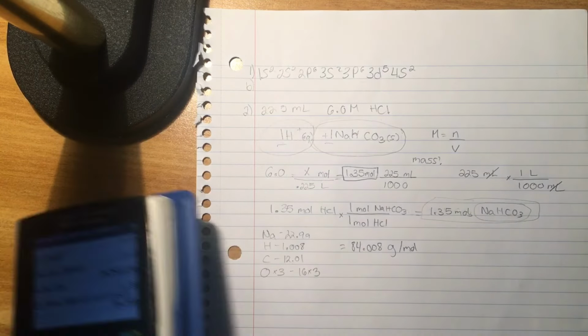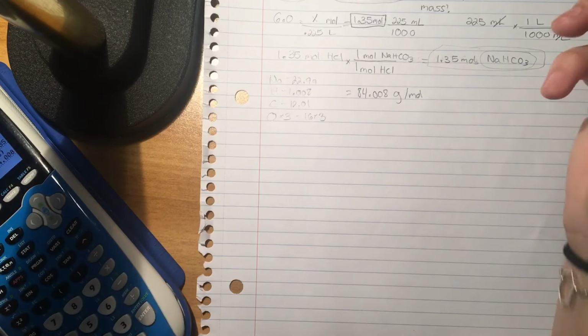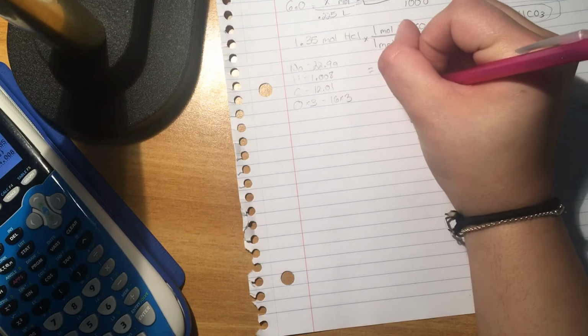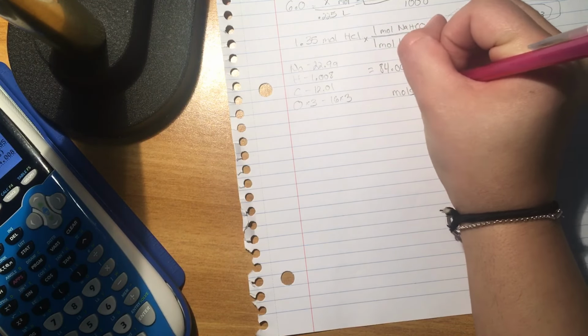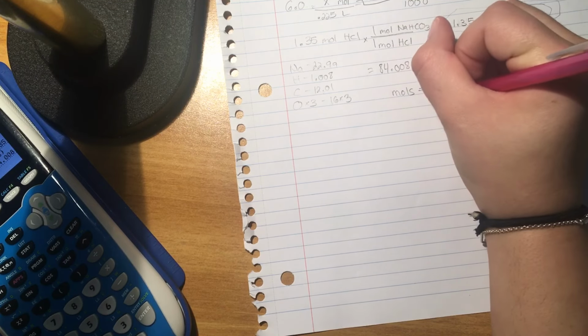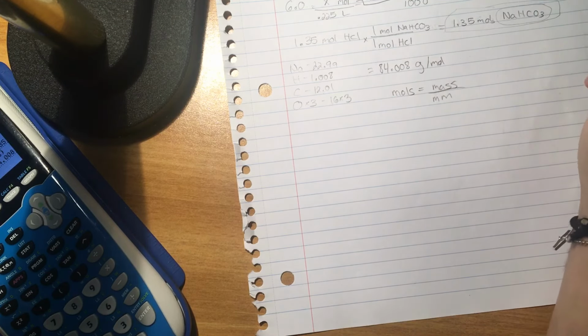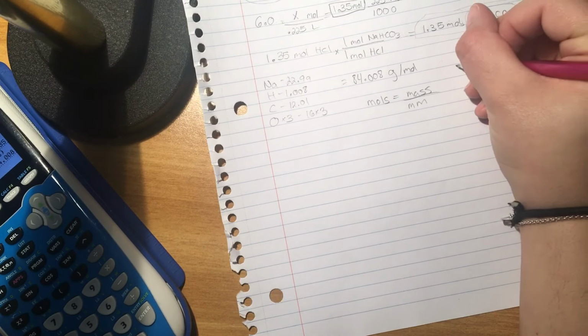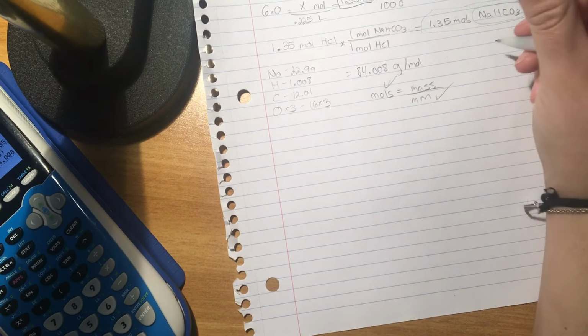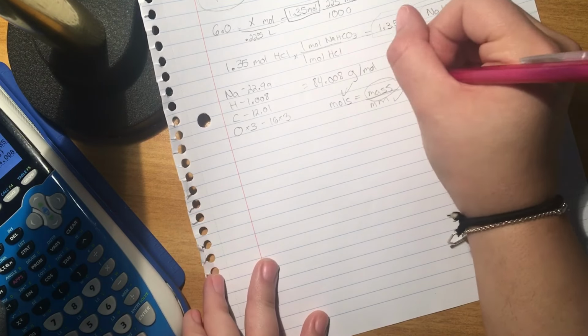So now, in order to find the mass, I'm going to use this ratio, which is moles equals mass over molar mass. So I have the moles and I have the molar mass, and now I can find the regular mass.